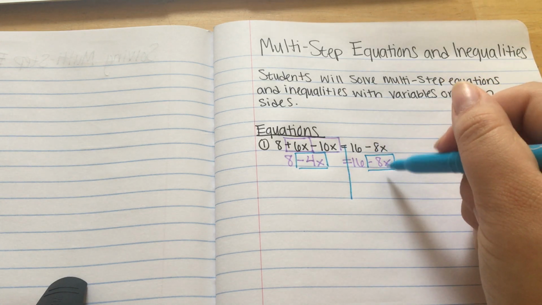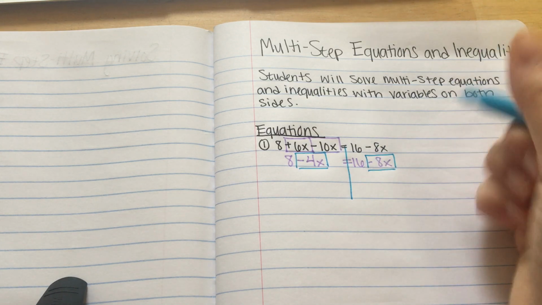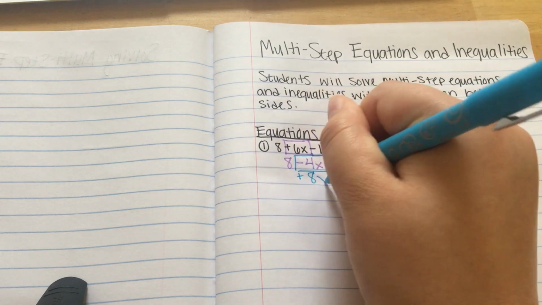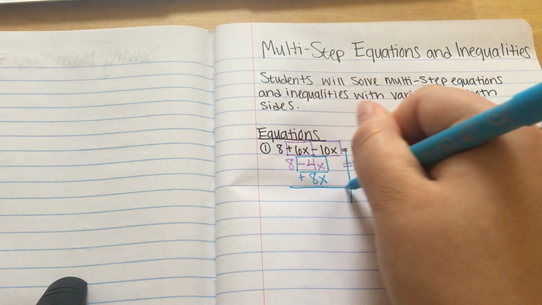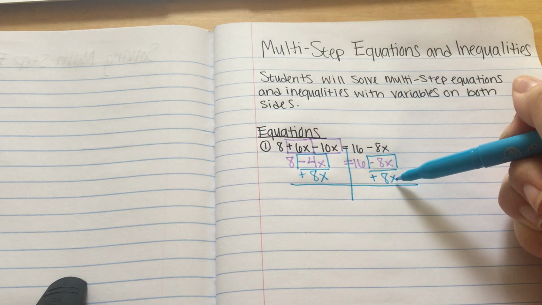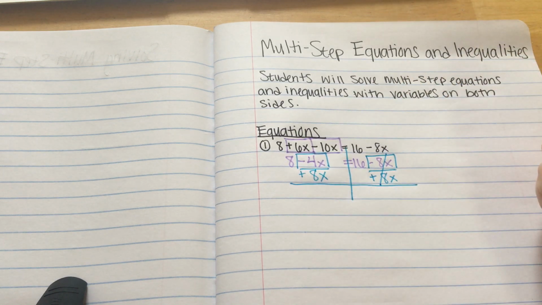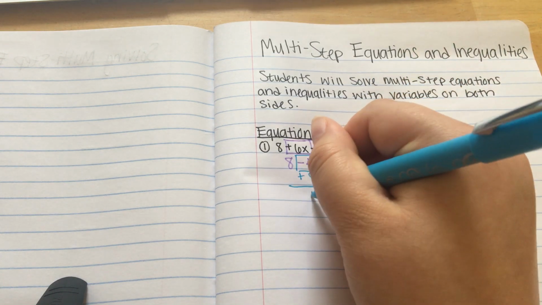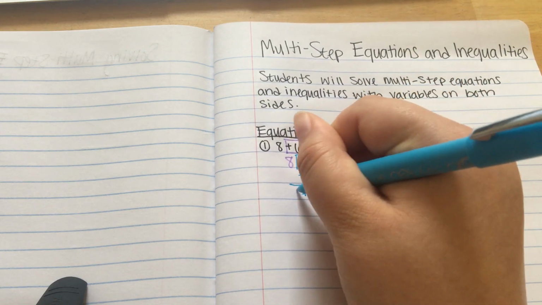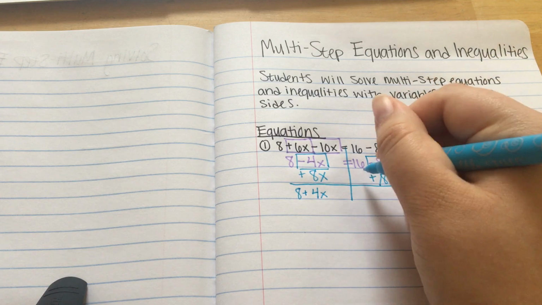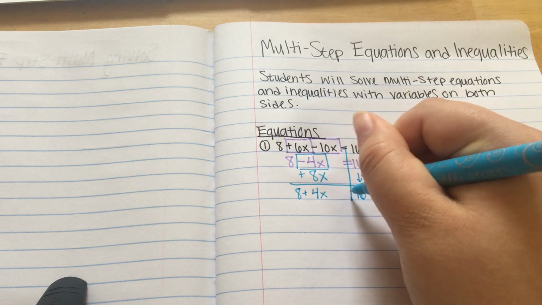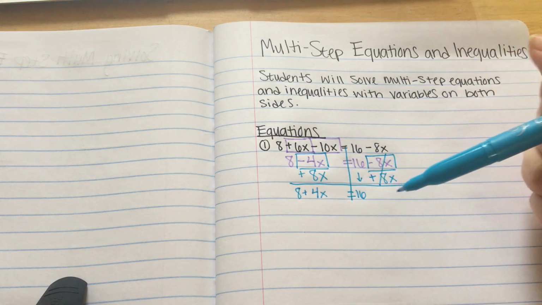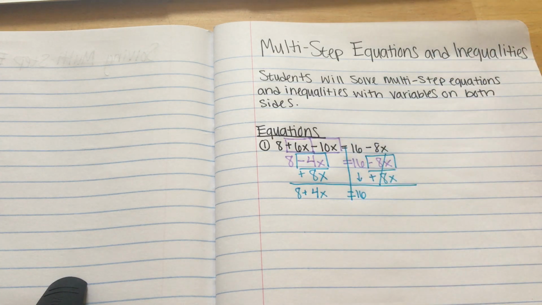Since this is minus, I'm going to add 8x on both sides. Negative 8x plus 8x cancels. Negative 4x plus 8x will give me a positive 4x. So 8 plus 4x, bring down my 16. Now it looks just like all the other problems we solved. I just have one variable and it's on one side.